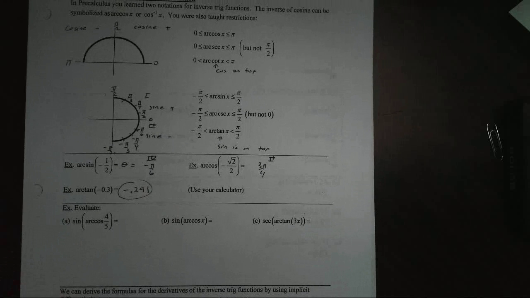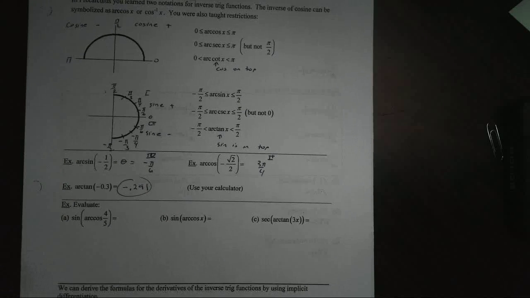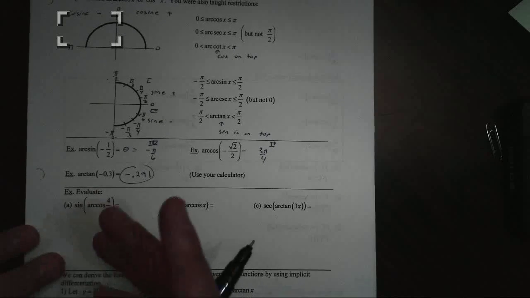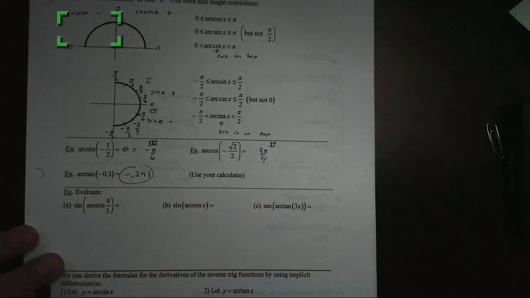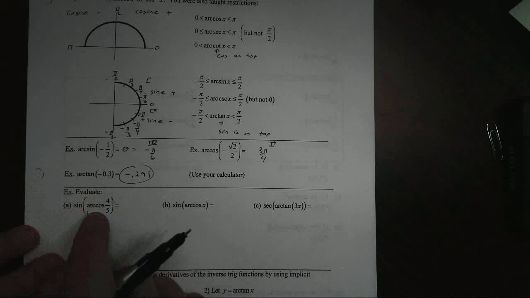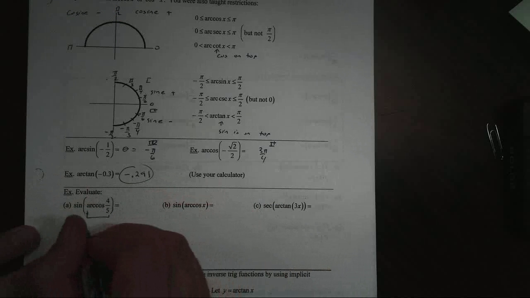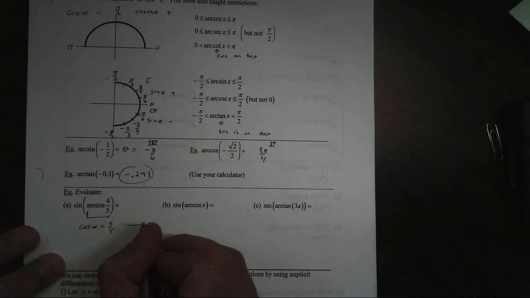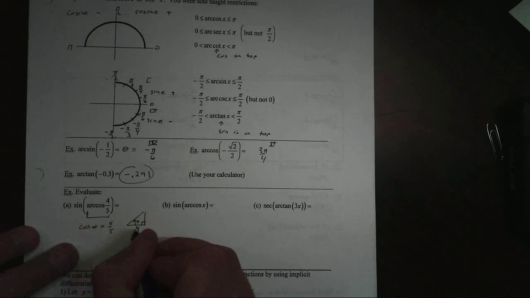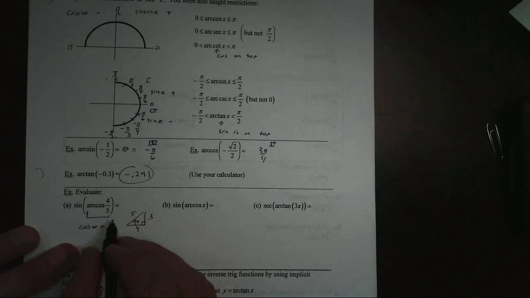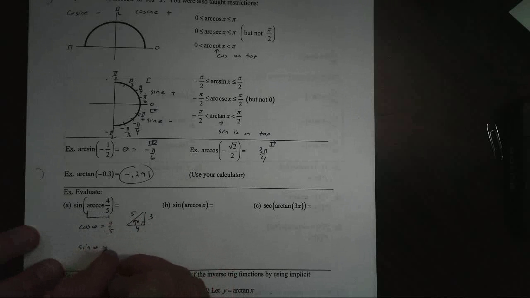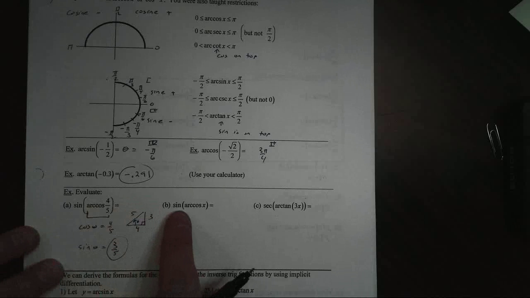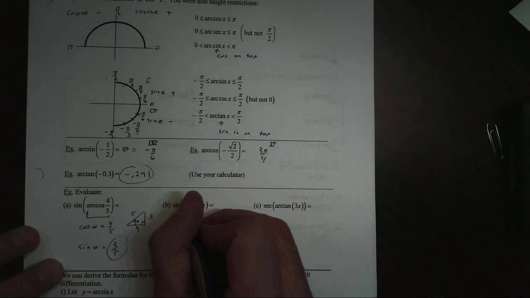All right, so let's take a look at some evaluations here. A quick review of trig, because we can use it to help prove the derivative. I want to find the sine of the arc cosine of 4/5. Well, this is just saying that the cosine of some angle is 4 over 5. So if I draw my right triangle, very simple, just from pre-calc, there's theta. Cosine is adjacent over hypotenuse, that's going to make that side 3. Now I want to find the sine of that angle, which is easy, 3 over 5. And there's our answer.